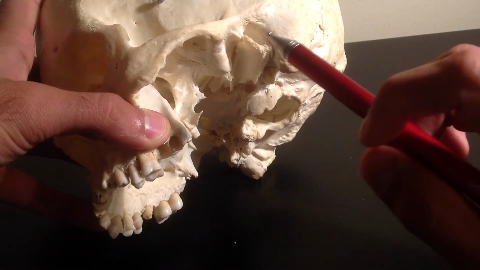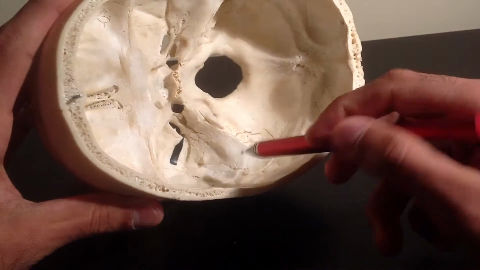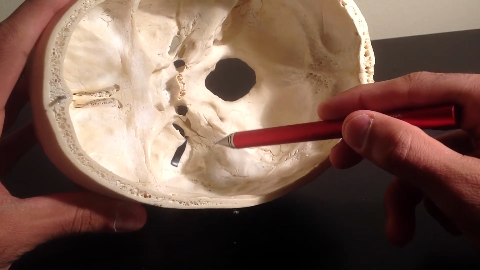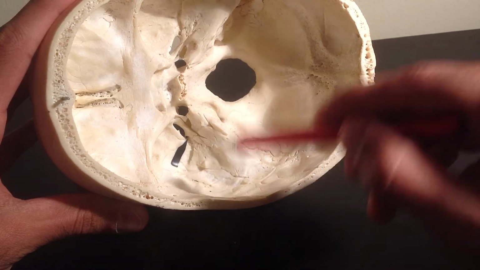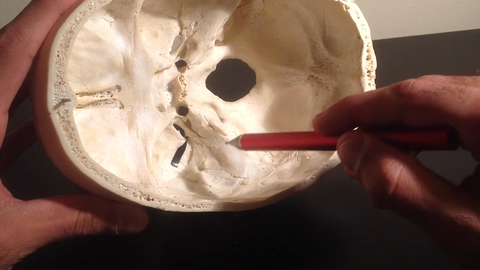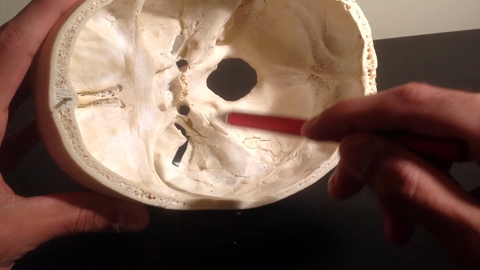The next thing that we have to identify is the petrous portion of the bone, and the petrous portion is located right over here. And again, it's the densest bone in the body, and that's where your ear structures are, and you should make a note of that from your lecture, what else you need to know. So this is the petrous portion of the temporal bone.